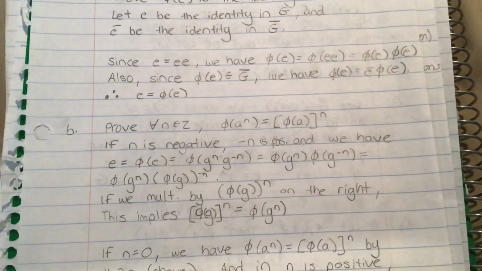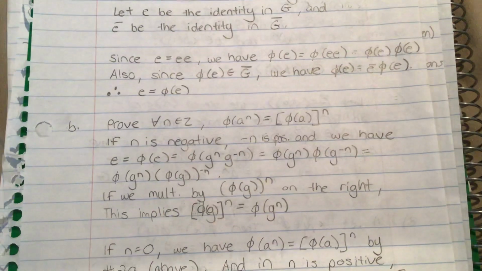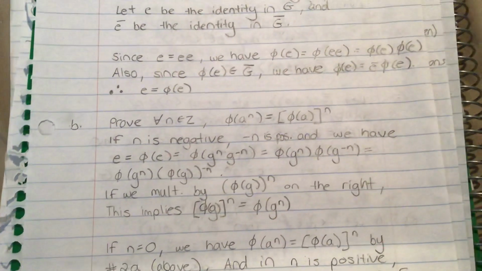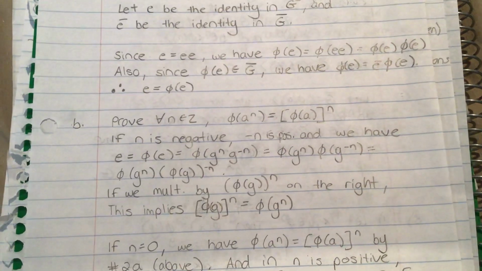Next, we have to prove that for all n elements of Z, theta of a to the n is equal to theta(a) to the nth power.